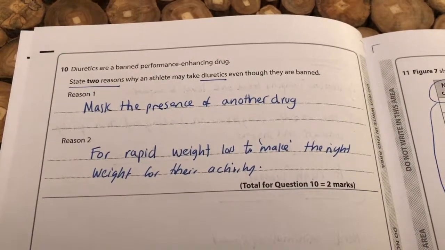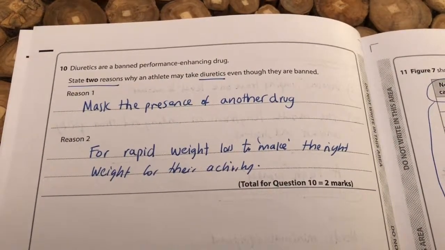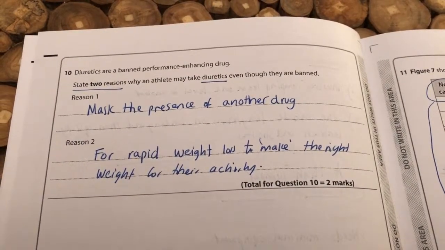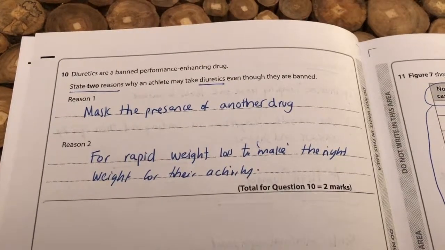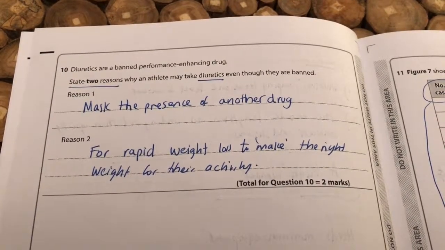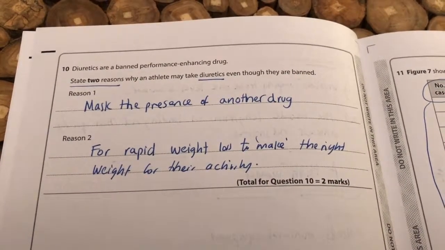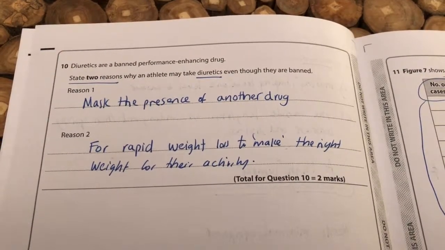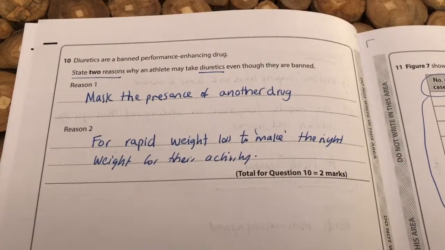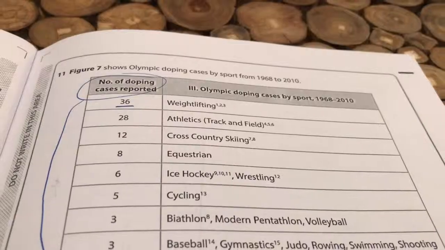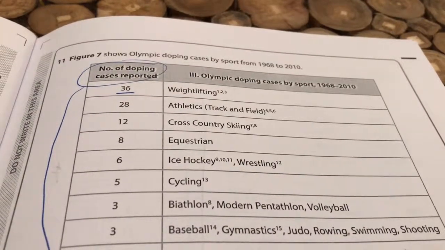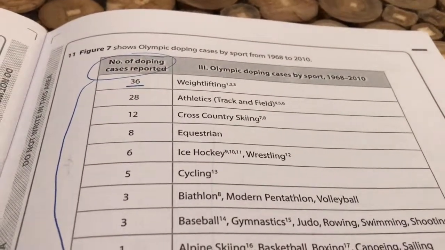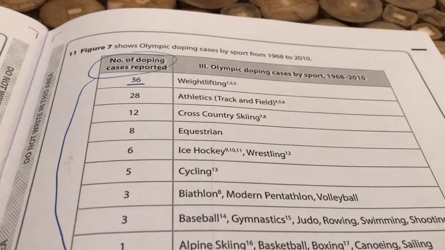And for the second reason, they give rapid weight loss. So you can make the right weight for an activity like a boxing match or a judo match for an example. So basically 2 simplistic reasons what diuretics are. If you couldn't remember what they were, then again you wouldn't be able to respond to that question. And it's a nice easy question because it's asking you to state rather than explain. I'm not quite sure on this question how anybody got it wrong, because when we look back through it does stick out. Exam pressure can definitely make us do silly things.